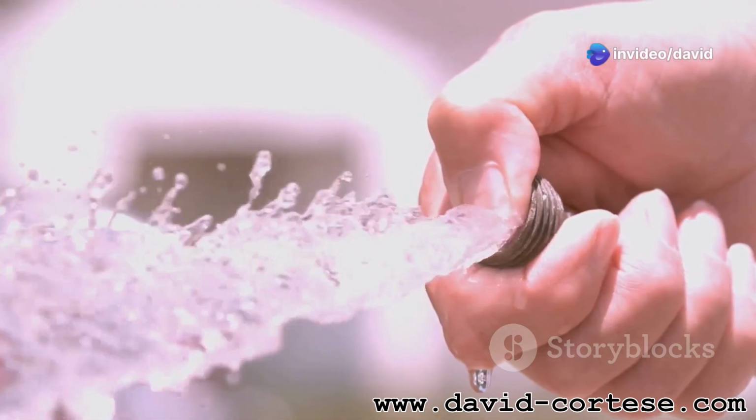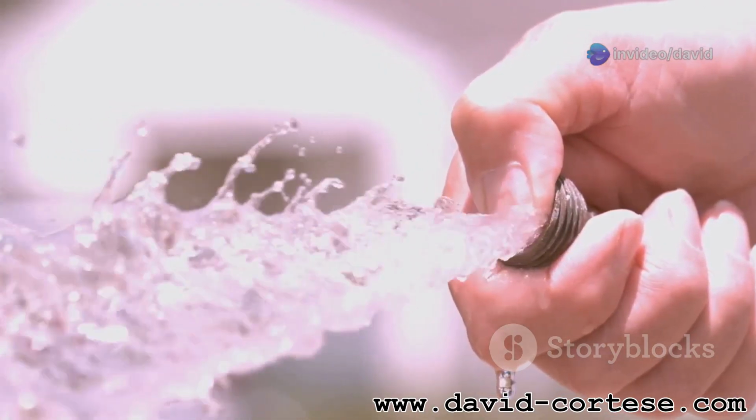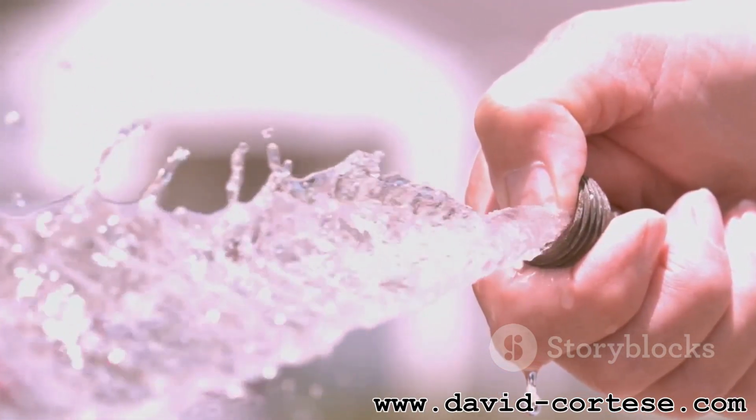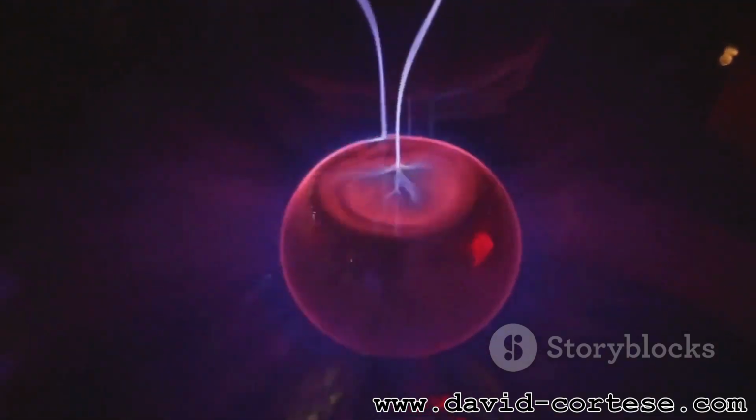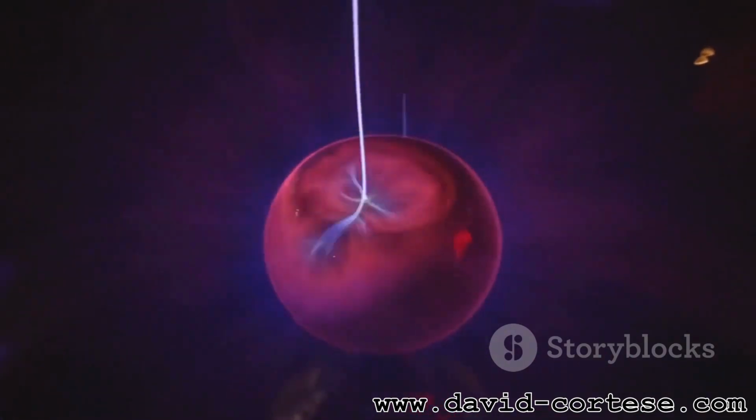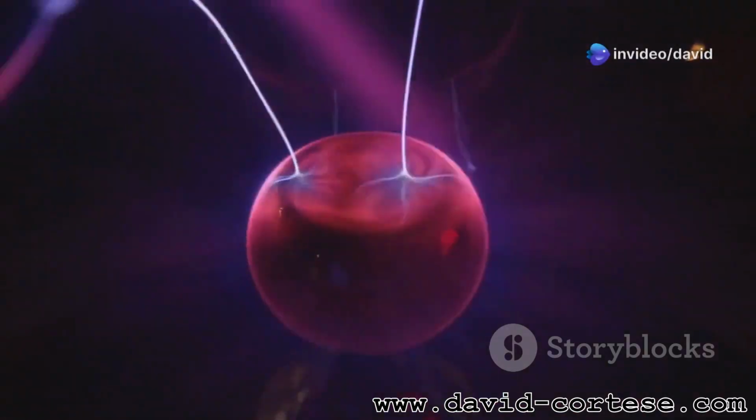Think of it like a hose with a nozzle. The narrower the nozzle, the harder it is for water to flow through. Similarly, a higher resistance means the electrical current has a tougher time passing through, leading to less current flow.